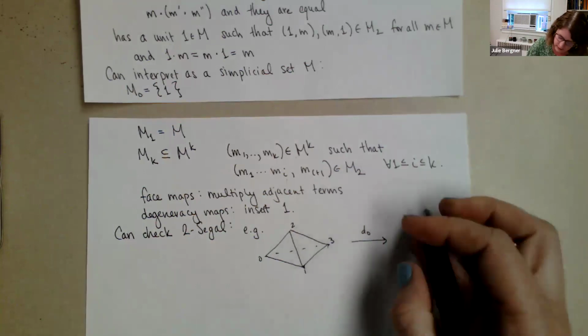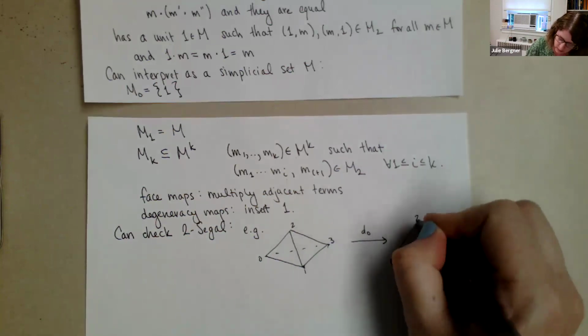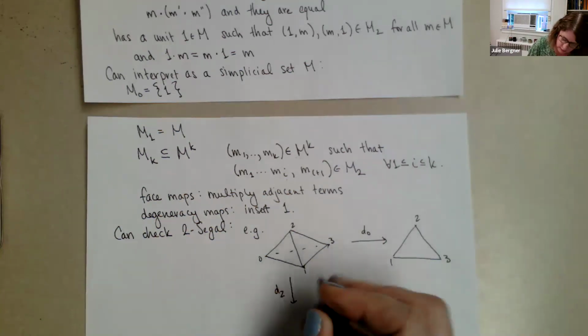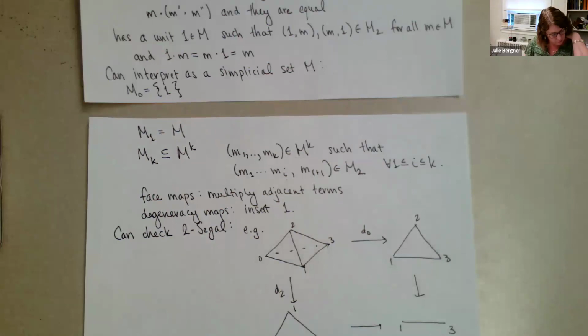So if I take d0, that leaves me with the face 1, 2, 3. And if I take d2, that leaves me with the face 0, 3, 1. And then the common face between them is 1, 3.